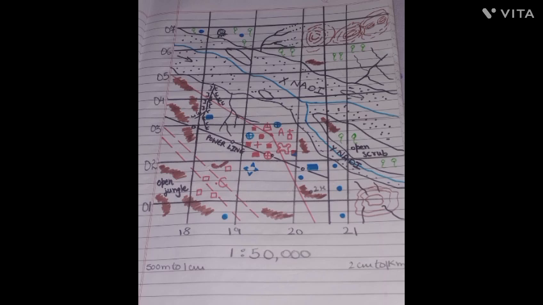Now which grid is having a police station? So now we will see that 1902 is having the police station. Now next question, what type of drainage pattern is seen in grid 2105? So in grid 2105 we can see that it is trellised. So trellised is the drainage pattern.